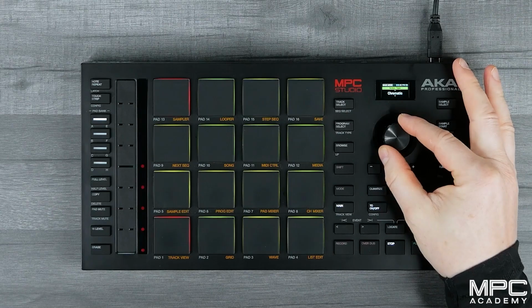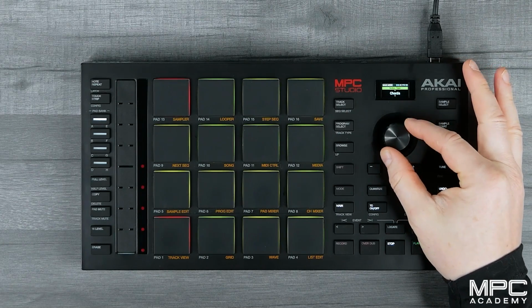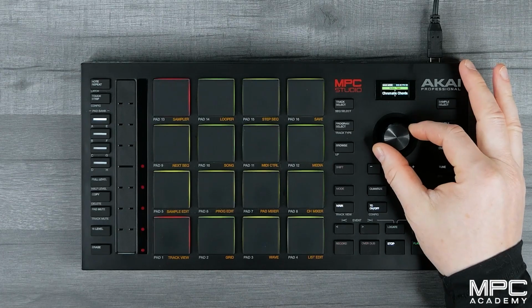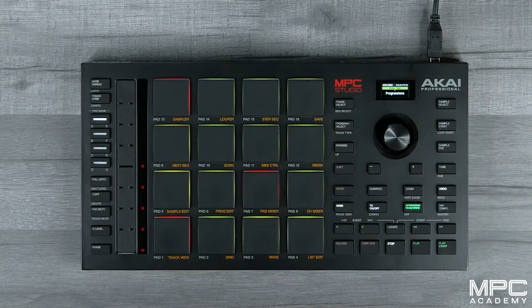So we can turn our data wheel, and we can now select Notes mode. We can go to Chords. So this means the pads will trigger chords. And then we've got progressions. So this allows us to play different types of progressions that are tied to different types of music genres that are all preloaded inside MPC software.